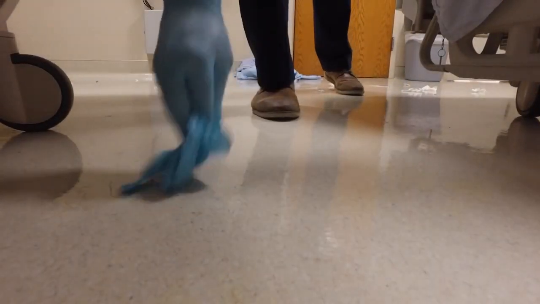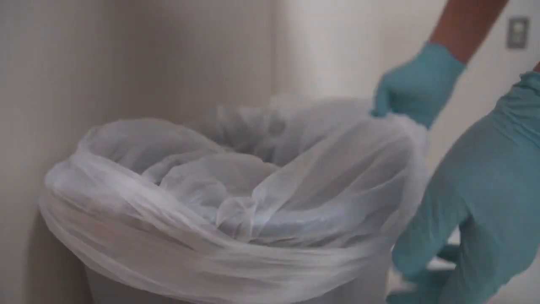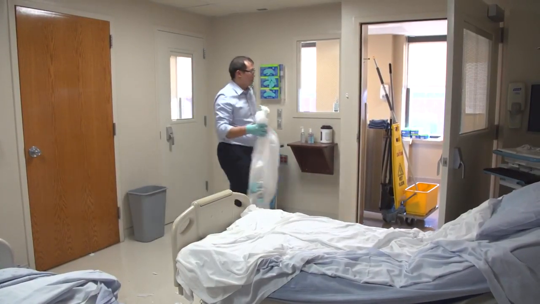Start by picking up trash items and debris throughout the room and placing it in the trash can. Once this is done, remove the trash liner from the trash can and place the liner at the doorway.